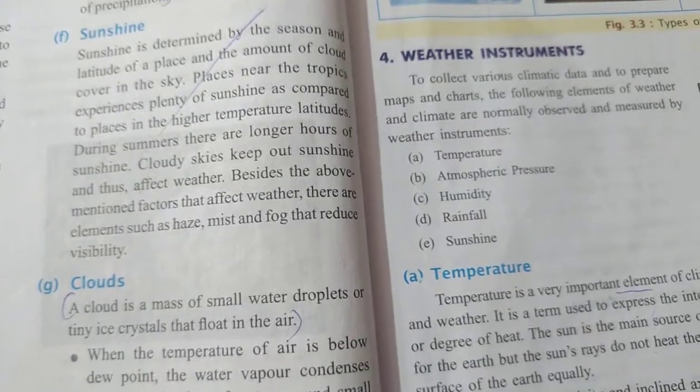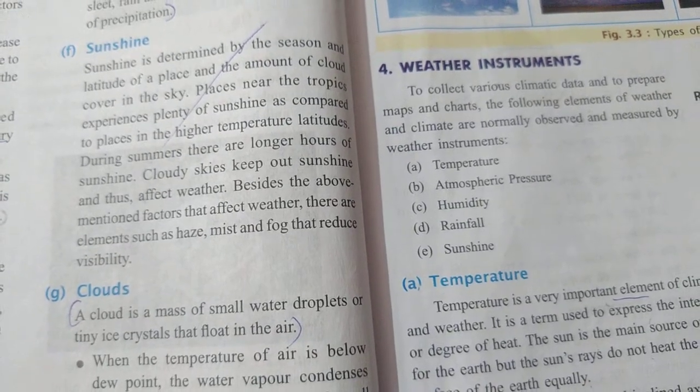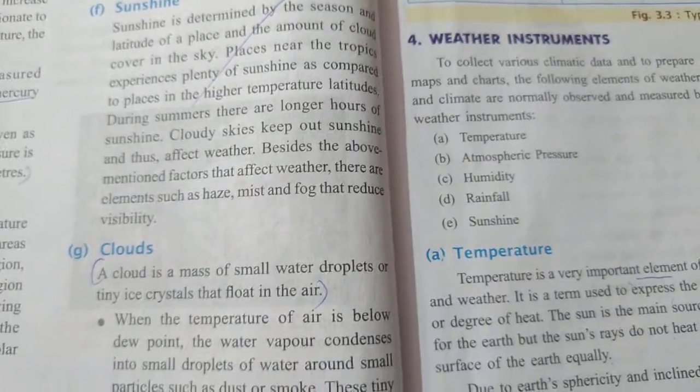Besides the above mentioned factors that affect weather, there are elements such as haze, mist, and fog that reduce visibility.